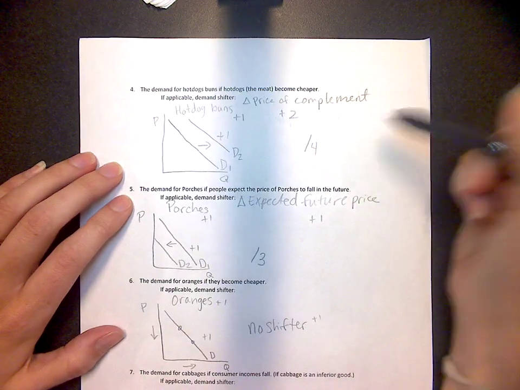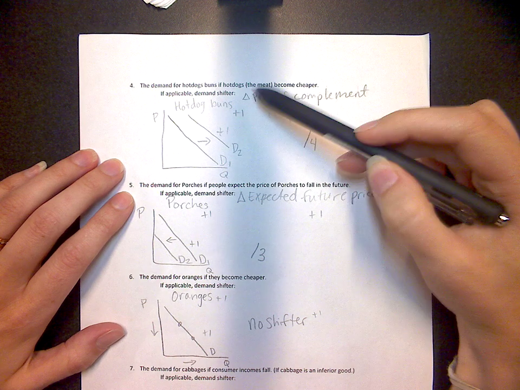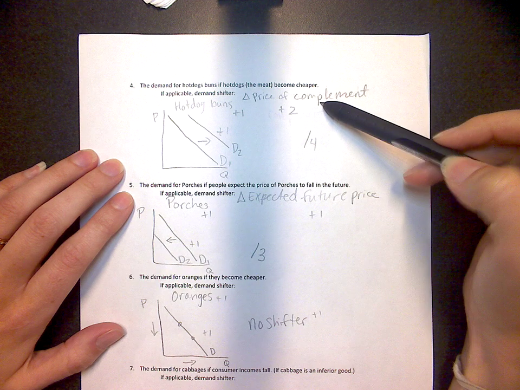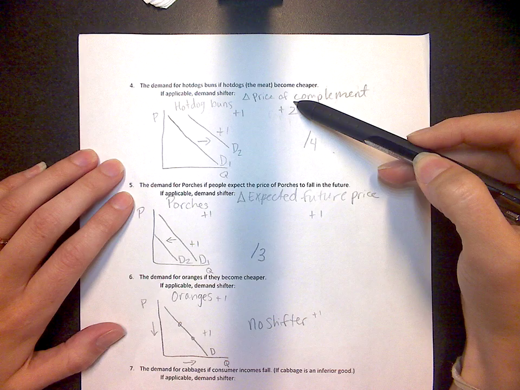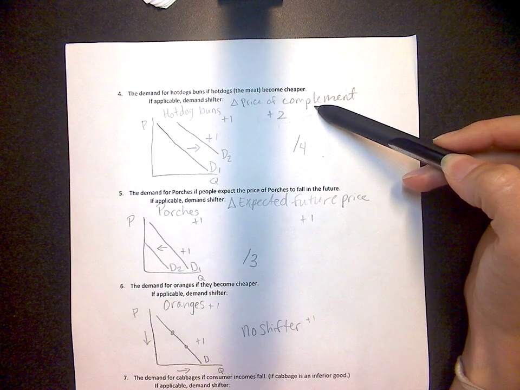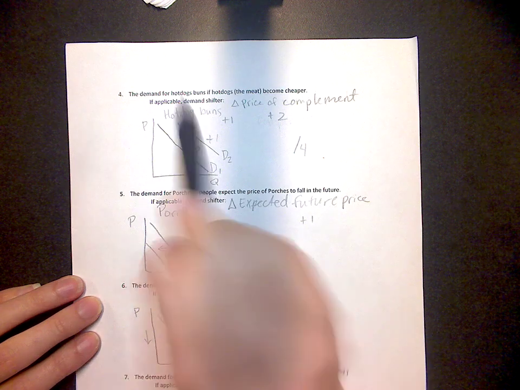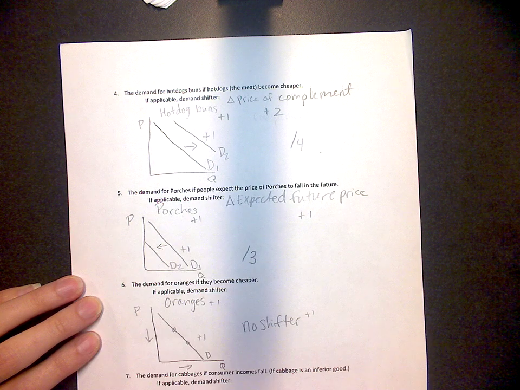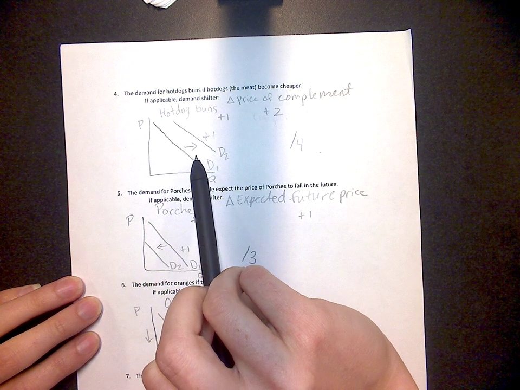Okay. Then hot dog buns if hot dog the meat becomes cheaper. Okay. So again, you have to write what you assumed about how they're related because I didn't tell you. So hot dog buns and hot dog meat are complements. So you can write change in price of complement or change in price of related good complement. Either one is fine, but there's 2 points there. 1 point for the change in price of related good or complement shifter, and then 1 point for specifying that they're complements. Okay. Hot dog buns is the good, price and quantity, so 1 point for the labels. Demand increases, okay, because hot dog meat is cheaper, so people are going to buy more hot dog meat, and they're going to want more hot dog buns to go with their hot dog meat.